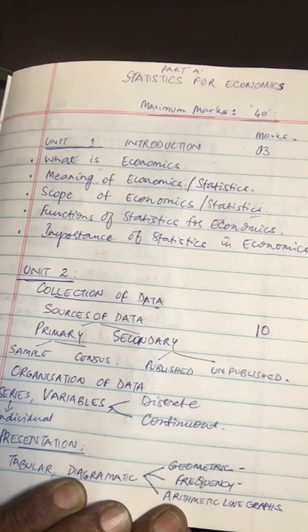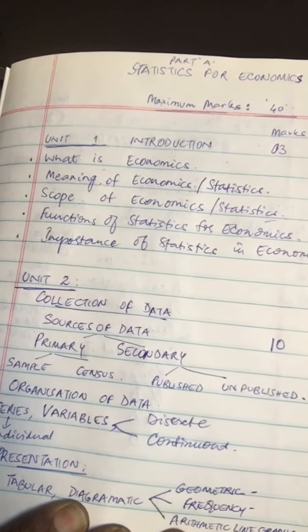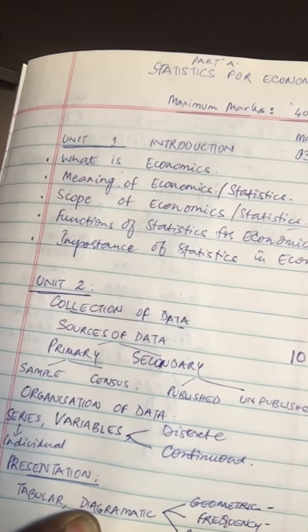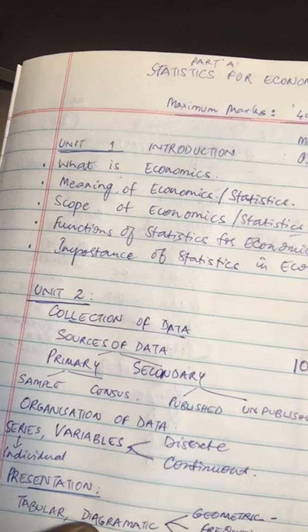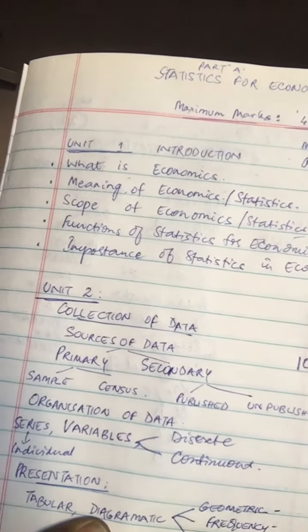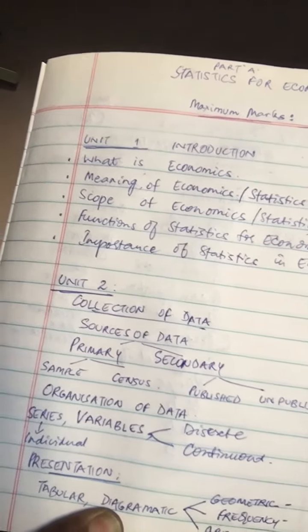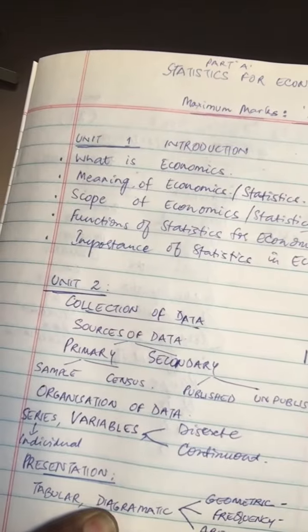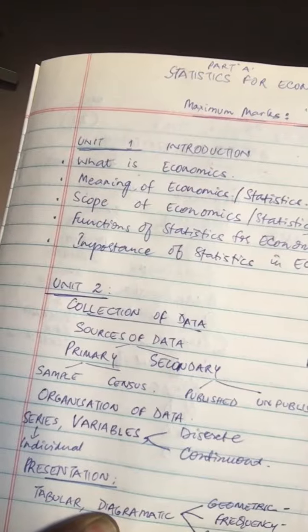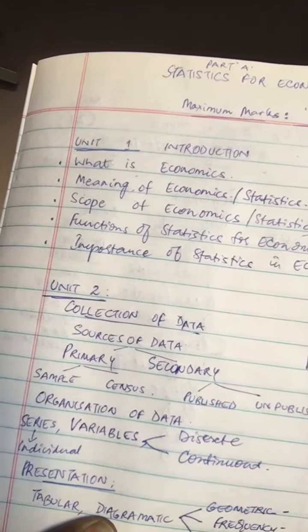So along with any economic information, if one has the data along with it, it makes it more comprehensible, one can understand better. And based on that, one can draw better inferences, better conclusions. You can work out a better policy, chalk out a better policy framework.